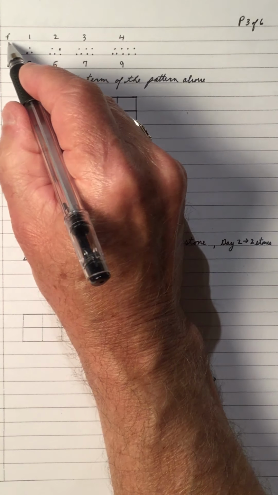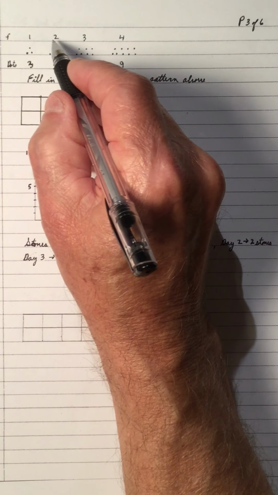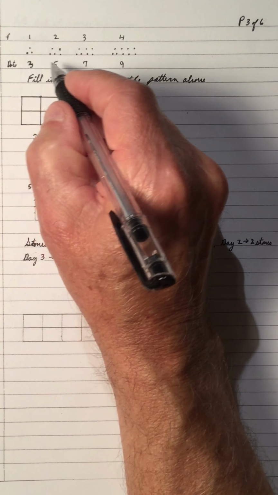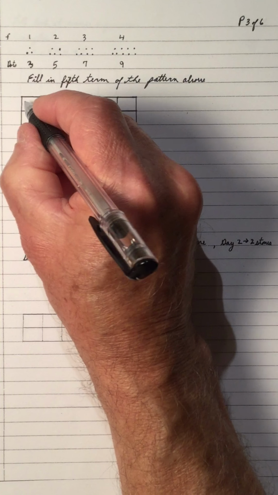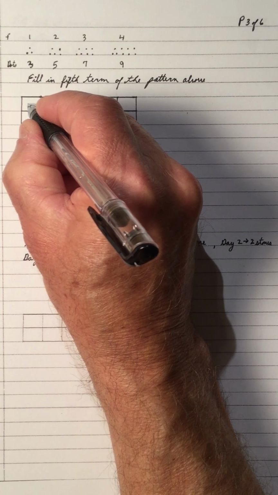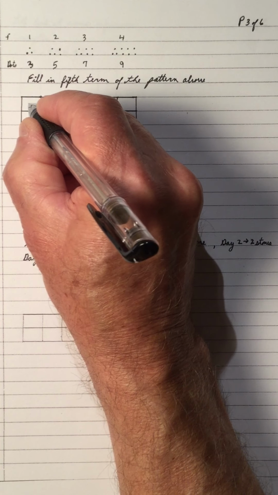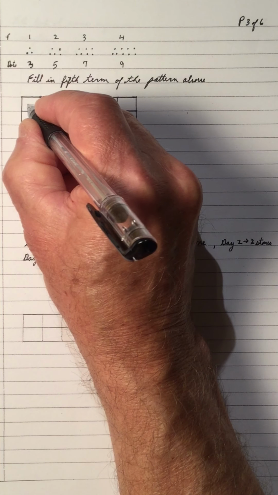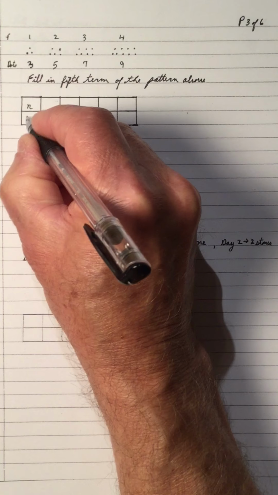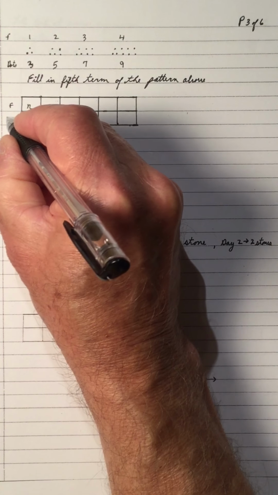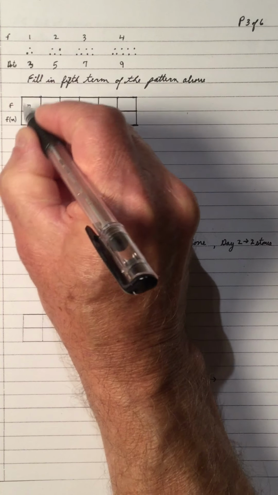So again, we have figure 1, figure 2, figure 3, figure 4, and we have dots as 3, 5, 7, and 9. We can call this N, or we can call this F. If you use N and Tn, you could also use F and F of n, either or.